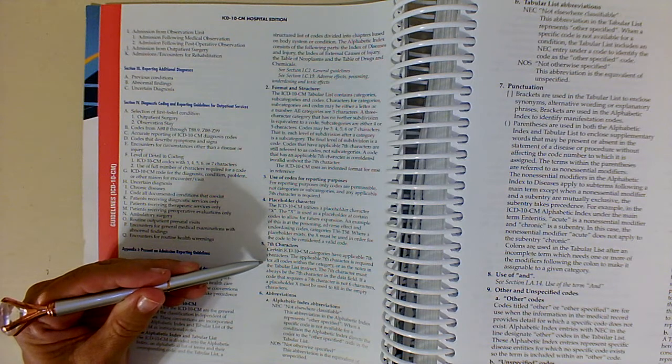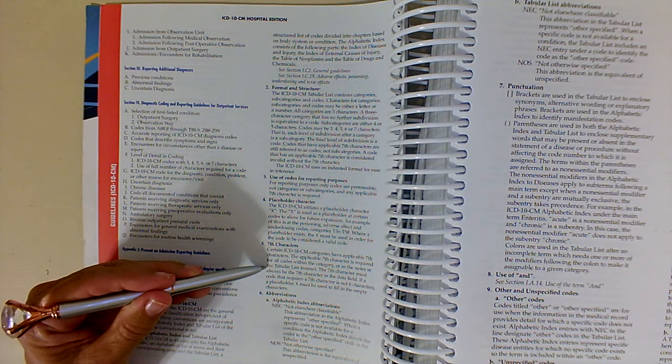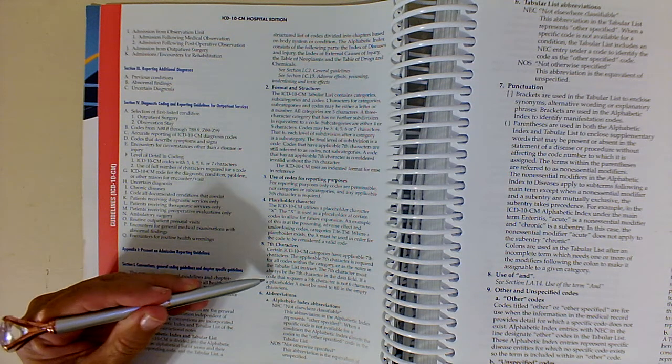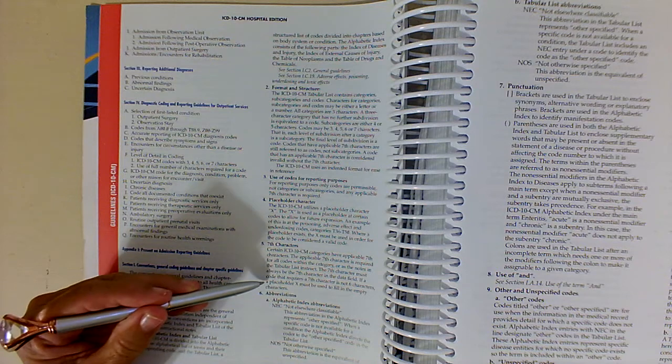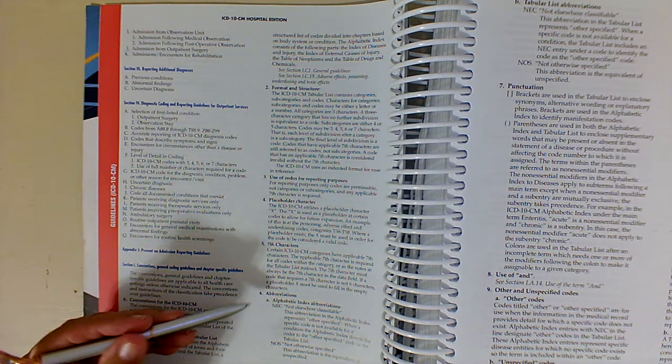The applicable 7th character is required for all codes within the category or as the notes in the tabular list instruct. The 7th character must always be the 7th character in the data field. If a code that requires a 7th character is not at least 6 characters, then we'll have to use that placeholder X to fill in for those empty characters.